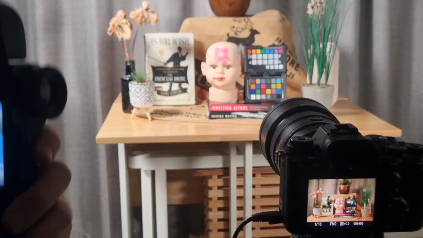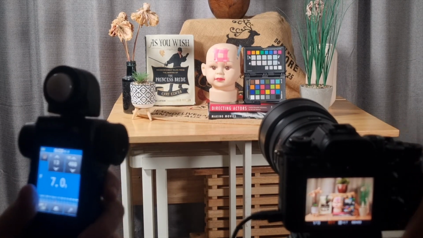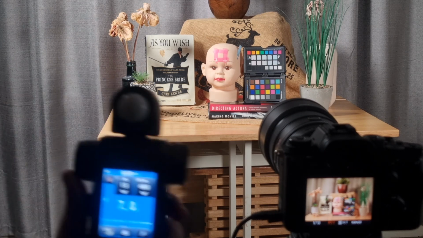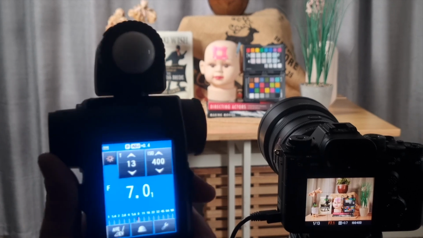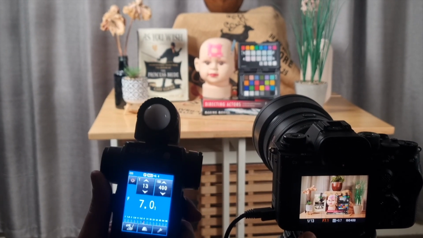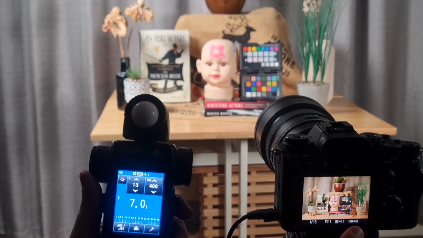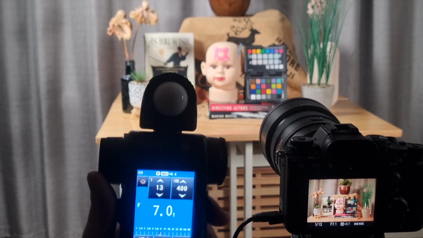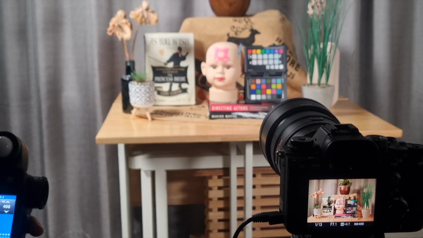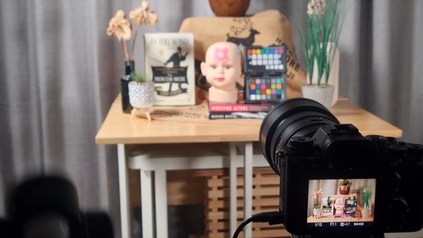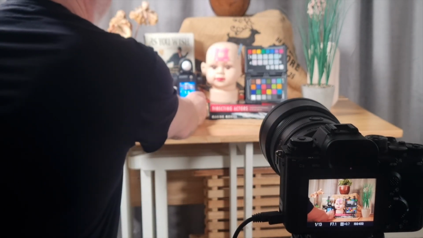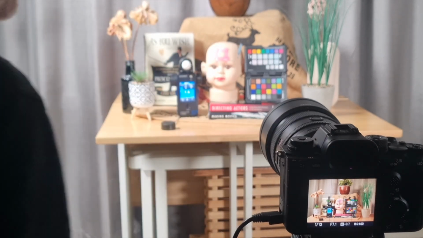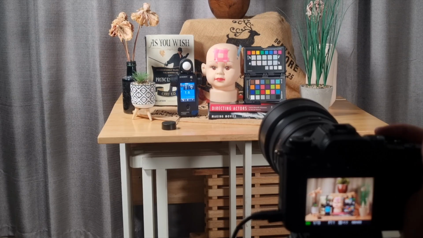Okay, and what I'm going to do is set the camera to F7 right here. Make sure it all matches. I don't know if we can see that. Okay, so we've got 13th of a second, F7, and 400 ISO, which matches. Okay, now I'm going to go ahead and take the shot. I'm going to put this in here so that I know exactly which shot I've taken. It should just focus, and here we go.